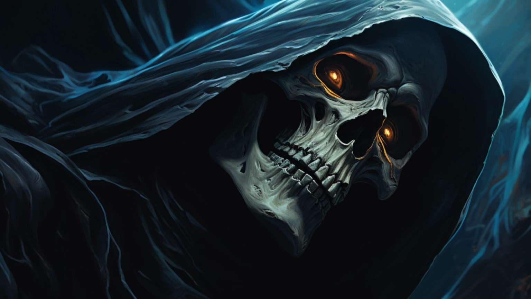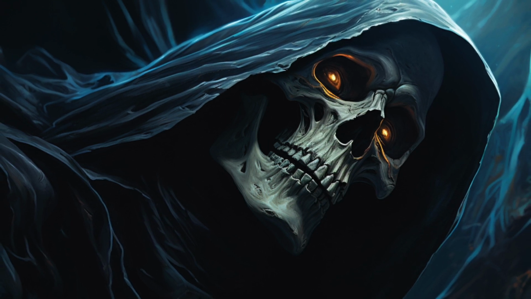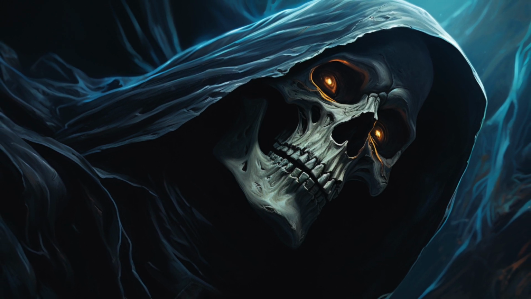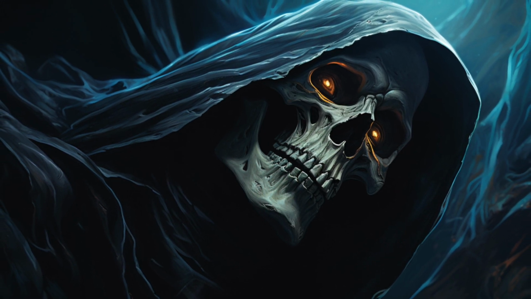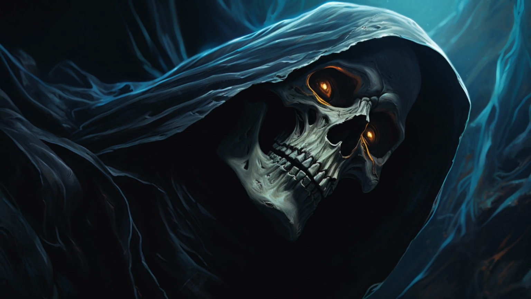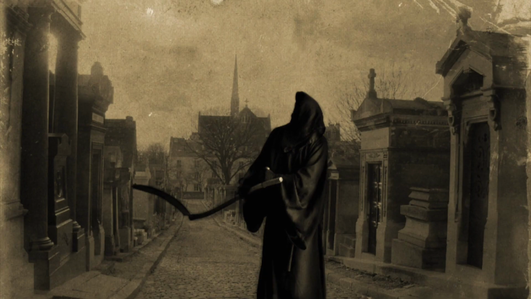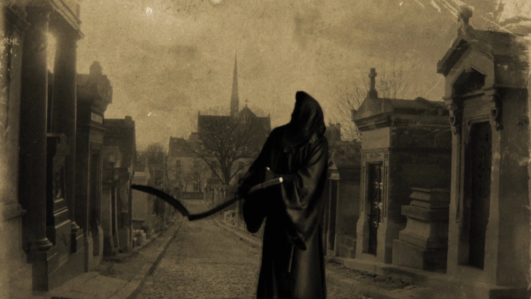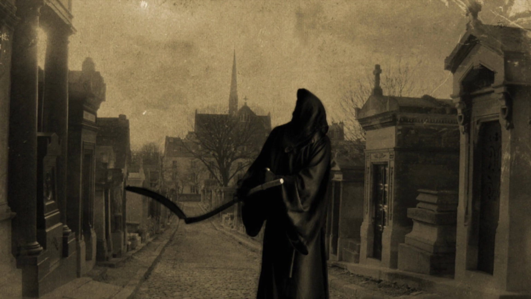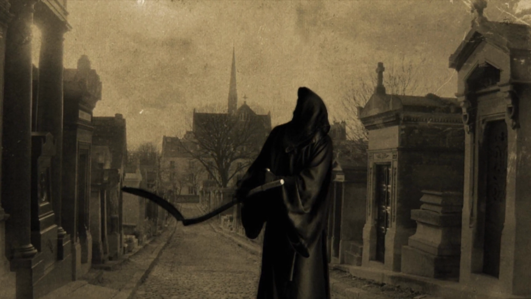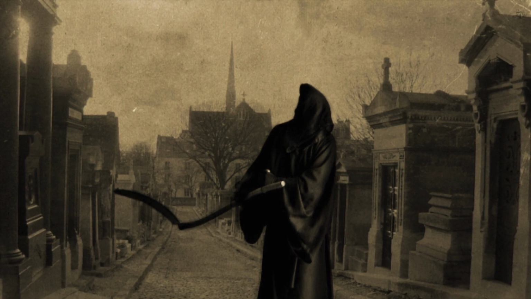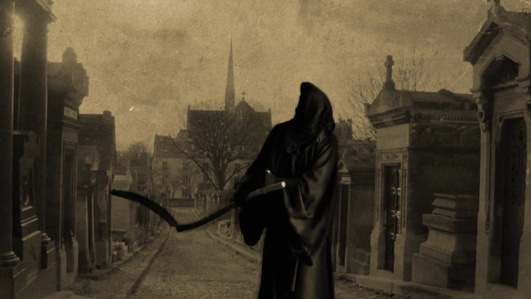The Grim Reaper, a haunting and timeless symbol of mortality, has haunted the human imagination for centuries. This iconic figure, shrouded in darkness and wielding a scythe, embodies our deepest fears and fascination with death. In this video, we will go on a journey through history to unearth the origins of the Grim Reaper and unravel the complex web of beliefs that gave rise to this spectral persona. As we delve into the enigmatic past of the Grim Reaper, we invite you to join us on this quest for understanding.